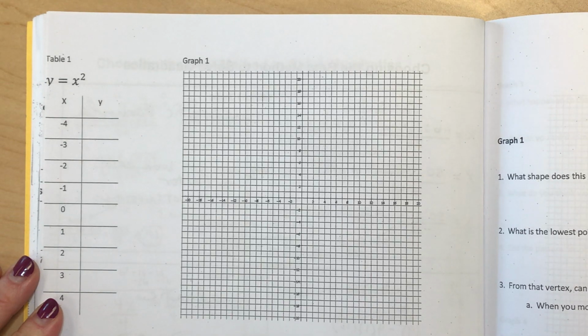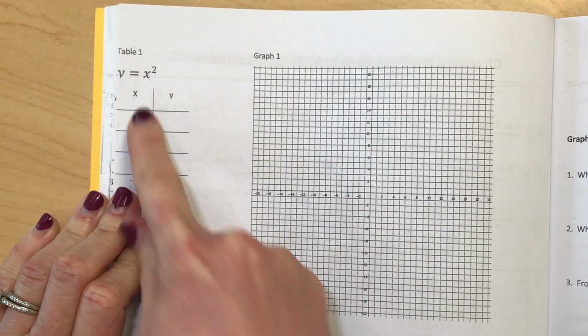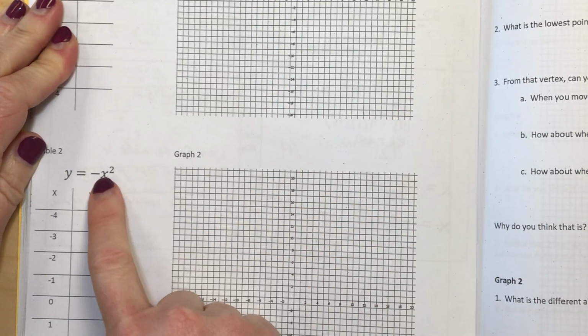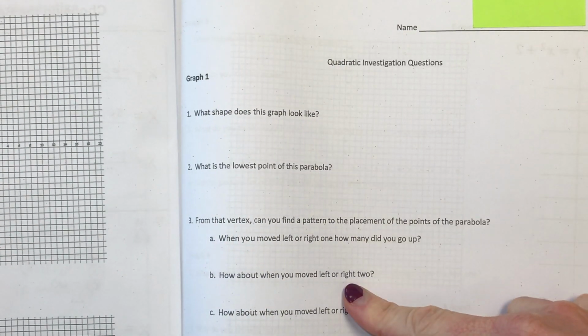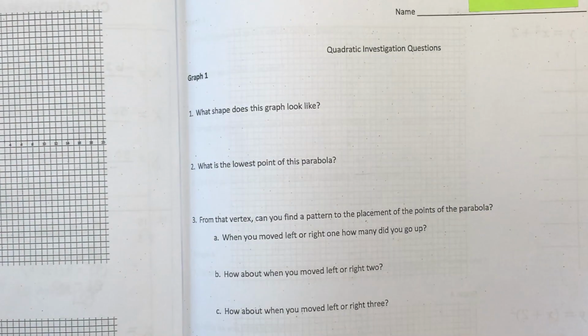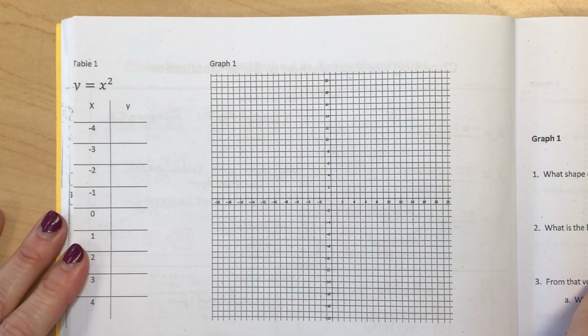In this video, I'm gonna show you two quadratic investigations. What we're gonna do is graph y equals x squared, and then we're gonna graph y equals negative x squared, and then we're gonna go through some questions that I have about the shape of the graph, the lowest point, and just different properties on the picture. But first, let's get our picture, and then we will be able to answer our questions.